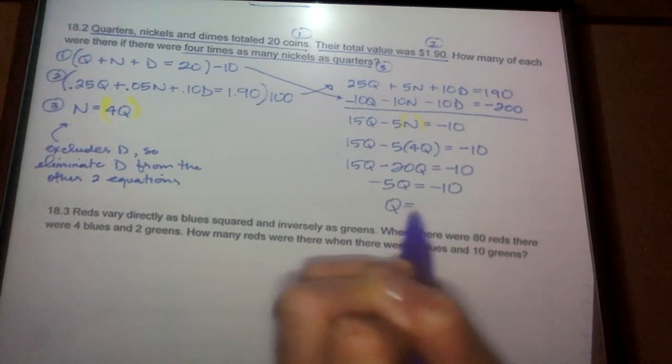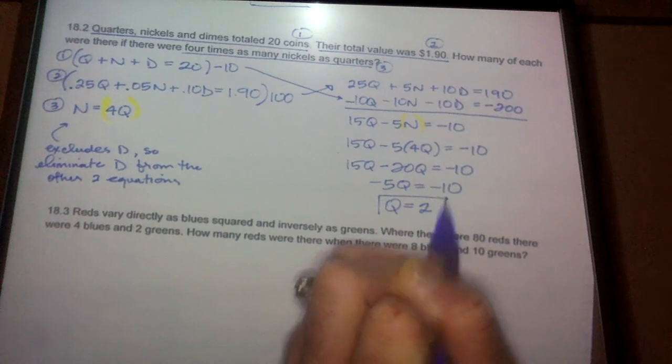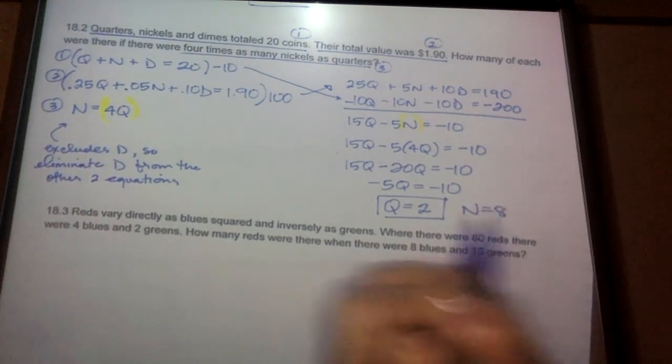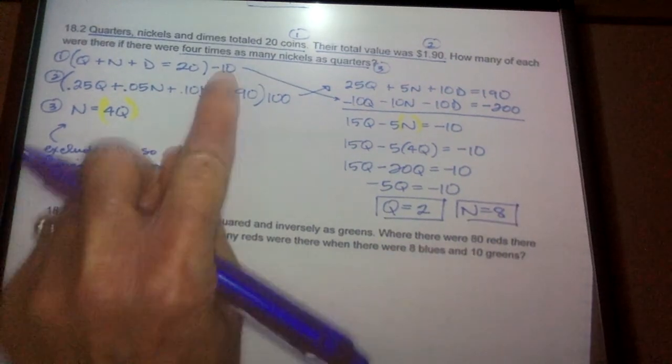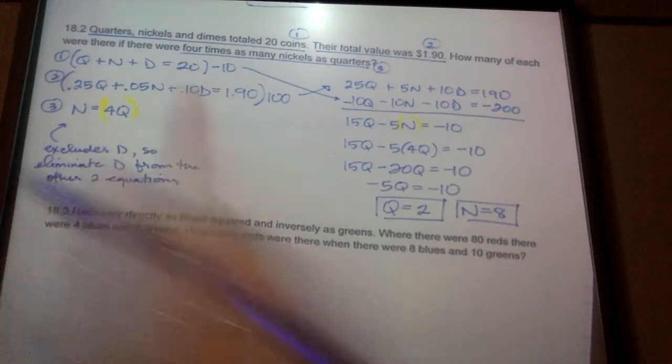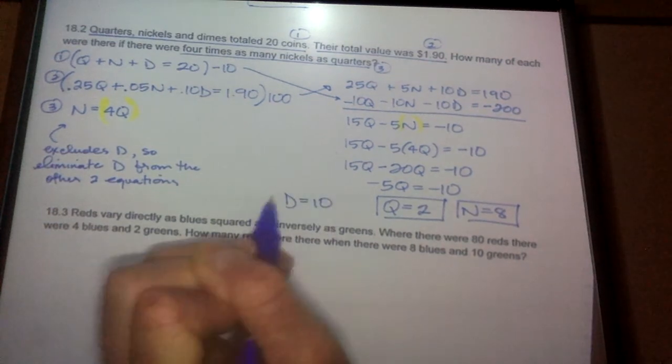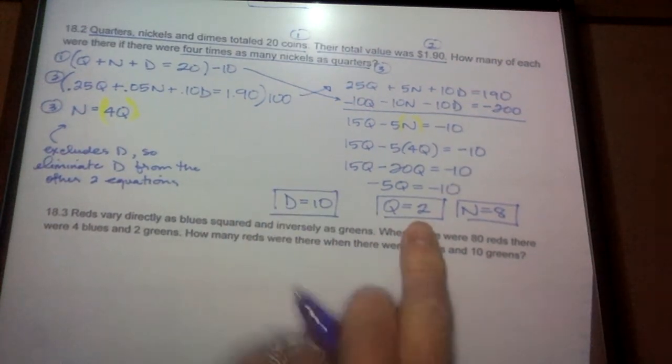So quarters, there are 2 of them. If there are 2 quarters, 4 times 2 means there are 8 nickels. And I know that I have 20 coins in total. So 2 plus 8 is 10. That must mean that I have 10 dimes. So once you solve for one, the rest should be pretty fast.